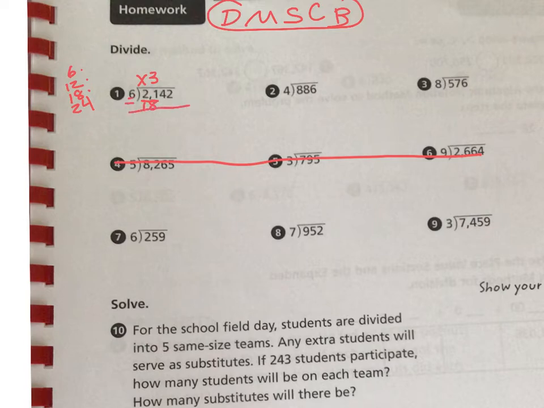I subtract, borrow from my 1, and 11 take away 8 is 3. 1 take away 1 is nothing. I check, I have a 4 to bring down. Put my 4 here, and I start over again.